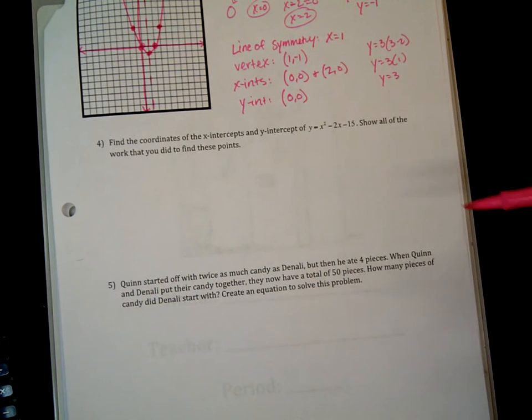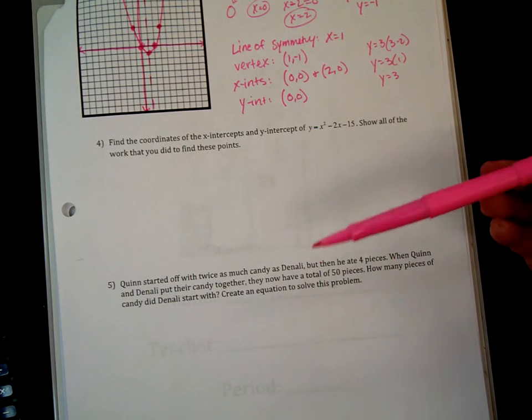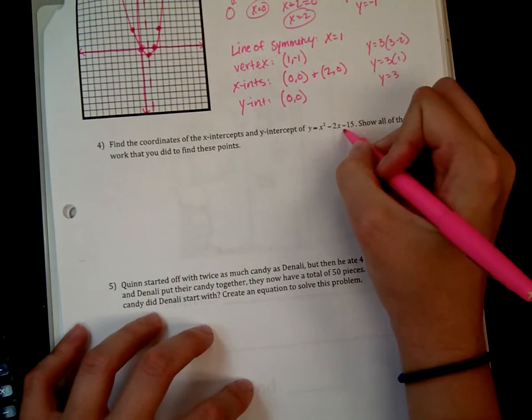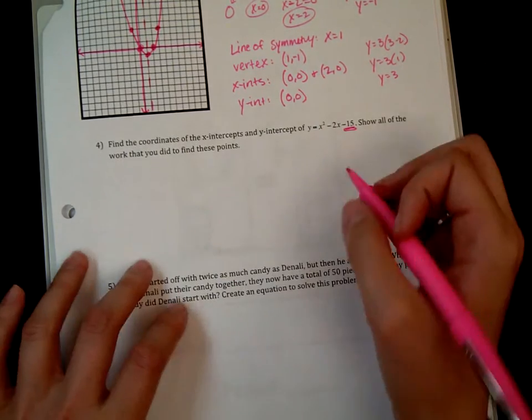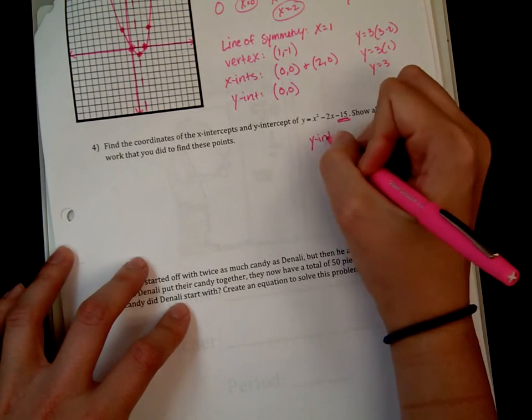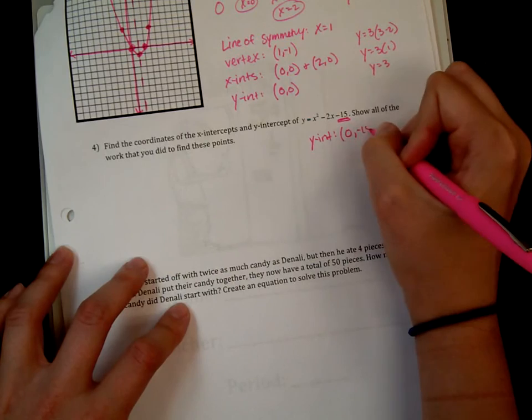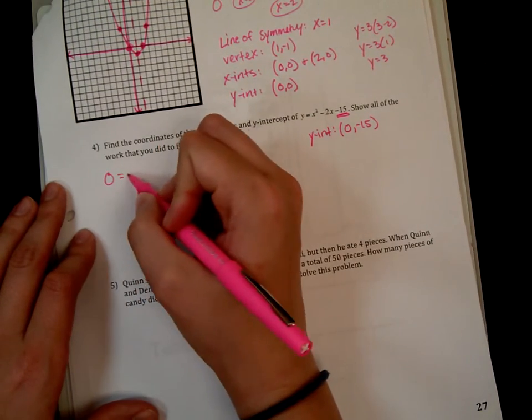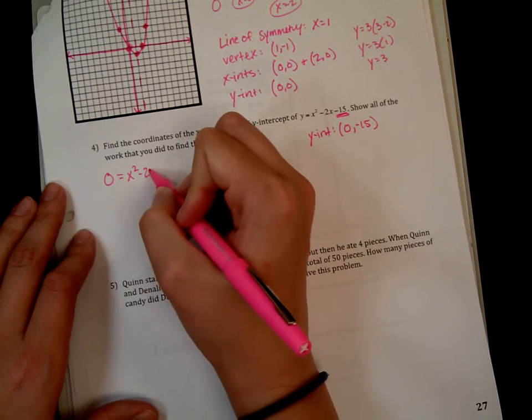Find the coordinates of the x-intercepts and y-intercept of y equals x squared minus 2x minus 15. Show all of the work. So I already know the y-intercept because this is in standard form. So the y-intercept is 0 comma negative 15. To find the x-intercepts, I need to plug in 0 for y. So I get x squared minus 2x minus 15.